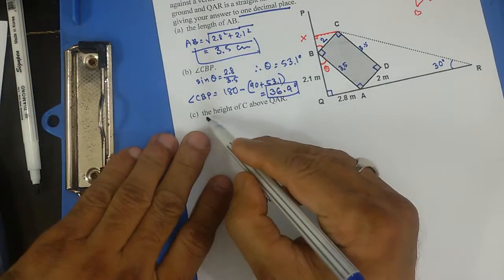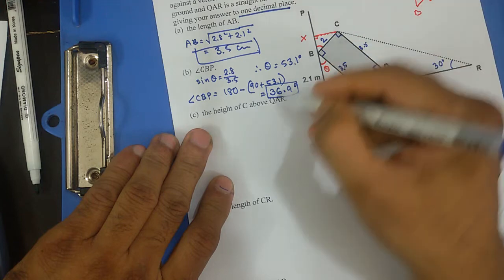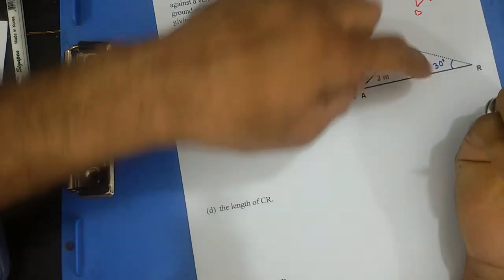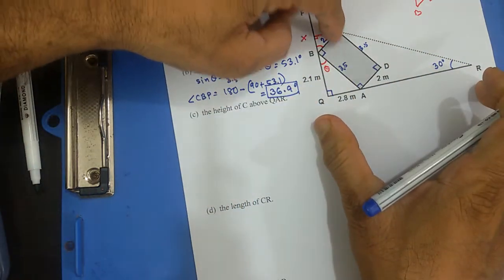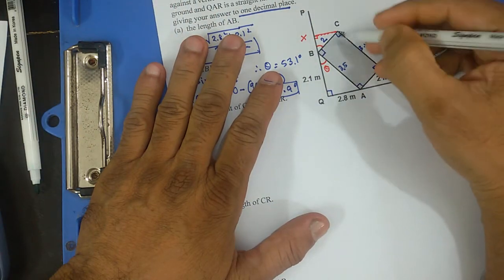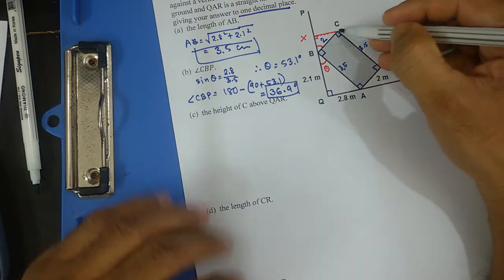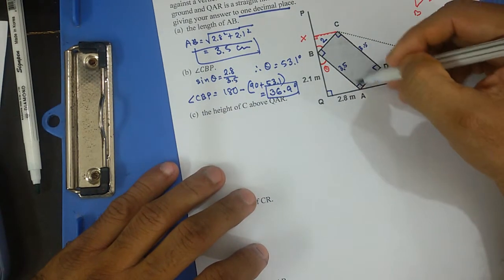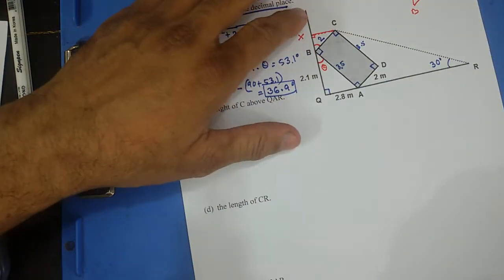Now the next question is the height of C above QAR. So above here, what is the perpendicular height over here? Most of the time students make a mistake: this is a rectangle, so they think the diagonal is going to be the height, but in this case it's not.